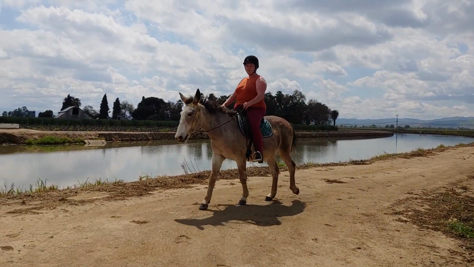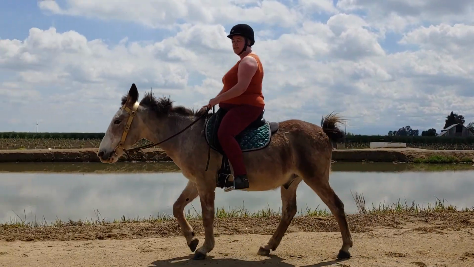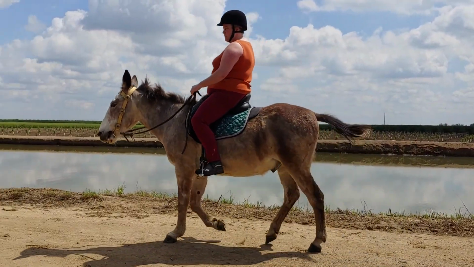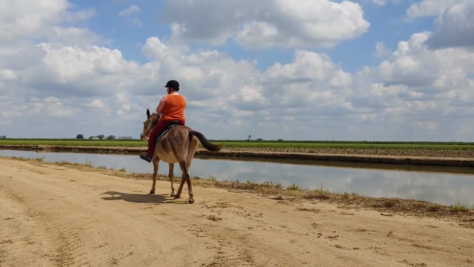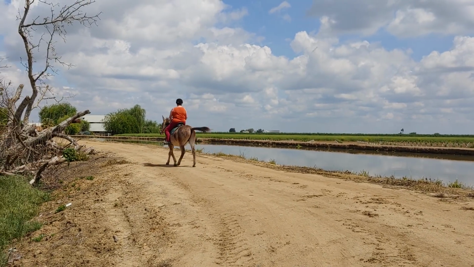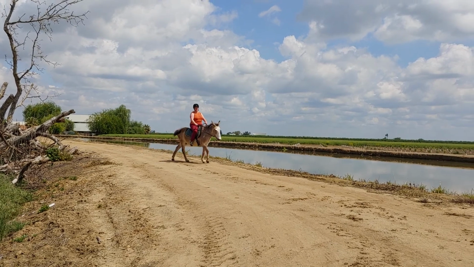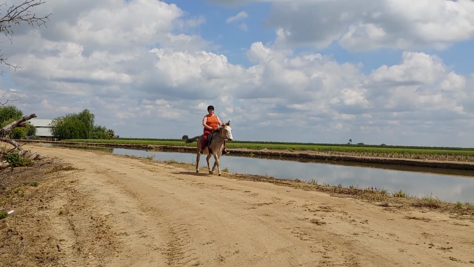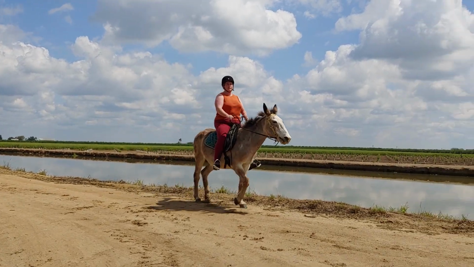But in the walk, he doesn't have quite as big of a walk as Moose does. But I still have my hips nice and loose and I'm following his motion. As I pick up the trot, this is called a sitting trot. And the sitting trot, predictably enough, you just keep your little bottom in the saddle.